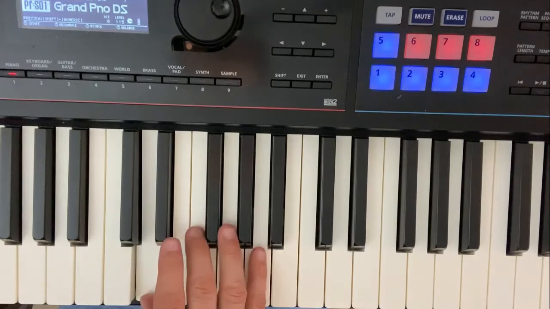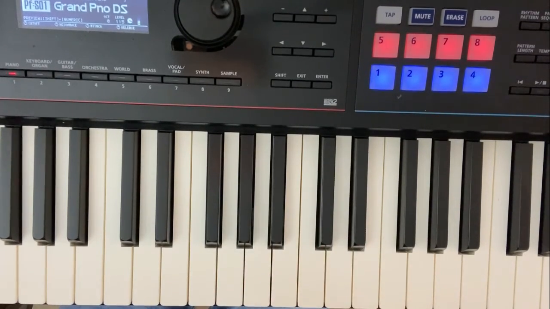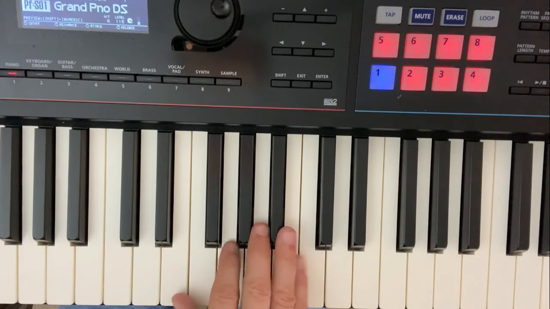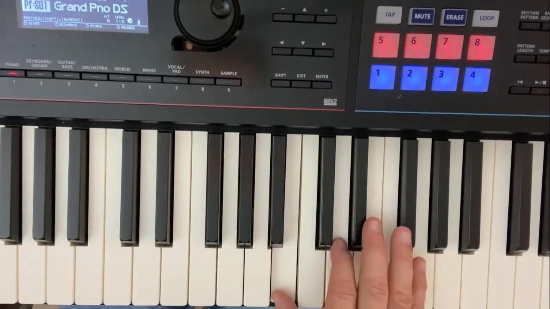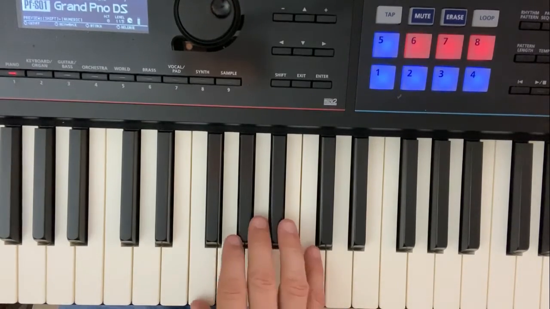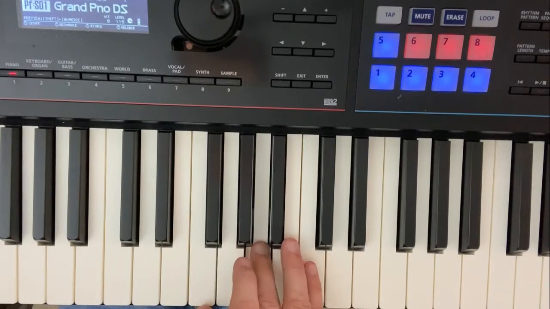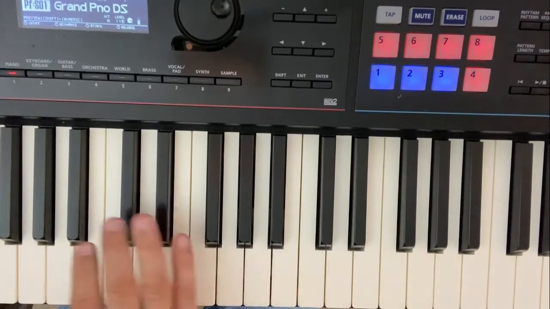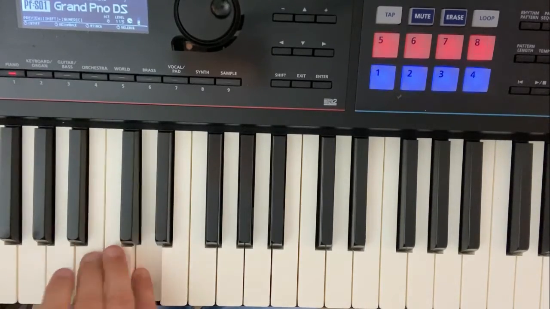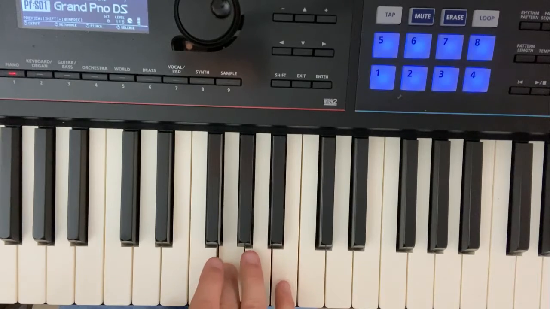D. It's the same 3 notes. 1, 3, 5, 1, 3, 5 in the E minor. 1, 3, 5, 1, 3, 5. In the F. 1, 3, 5, 3, 5, 1, 5, 3, 1. G. 1, 3, 5, 3, 5, 1, 5, 1, 3.